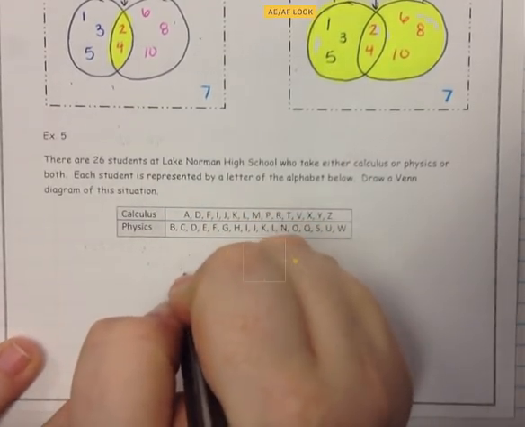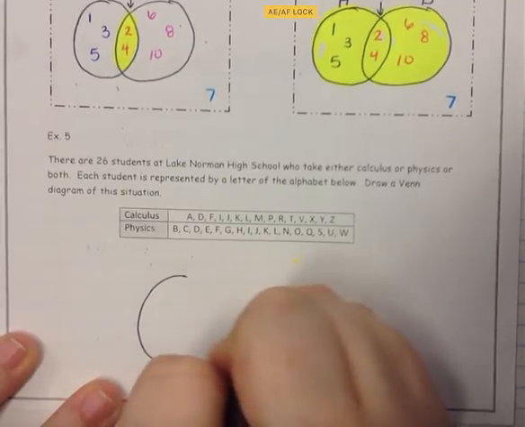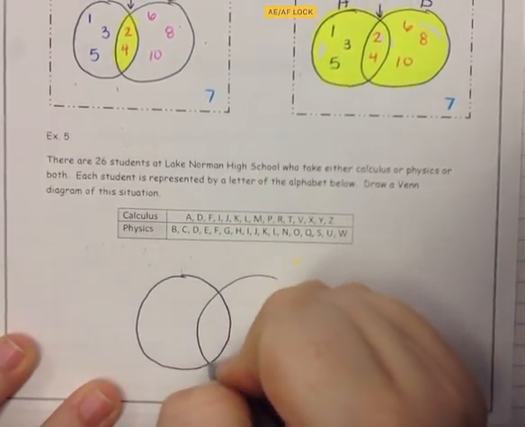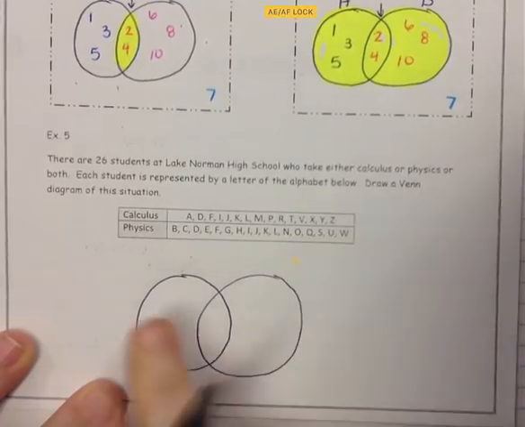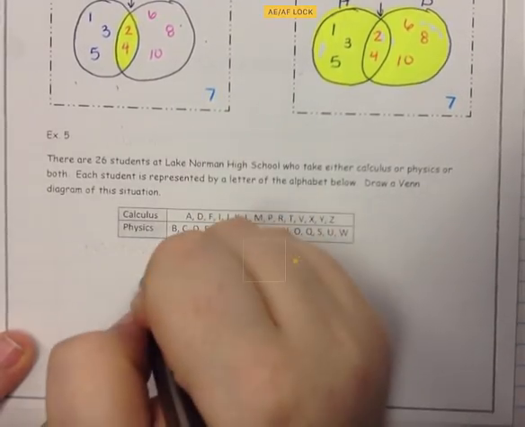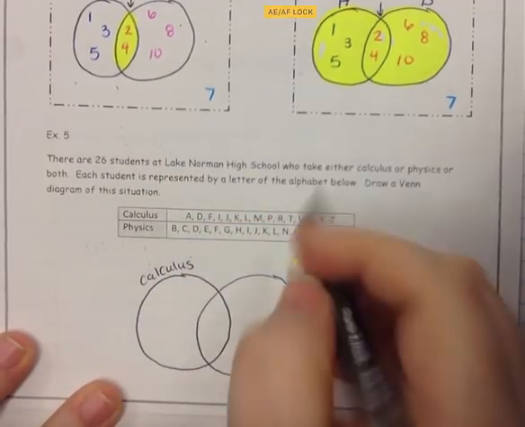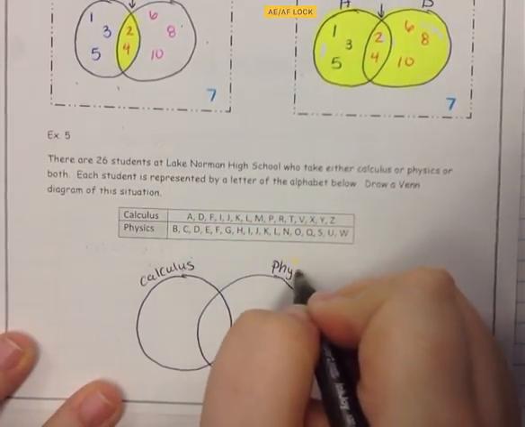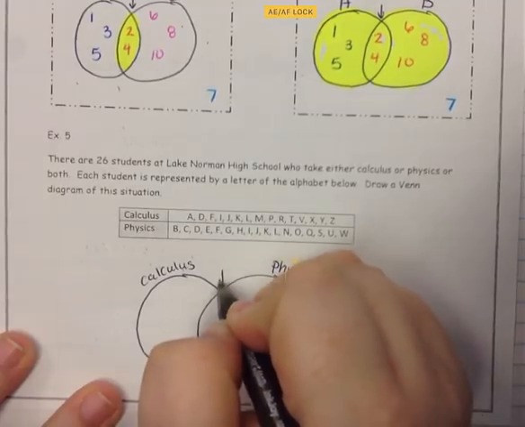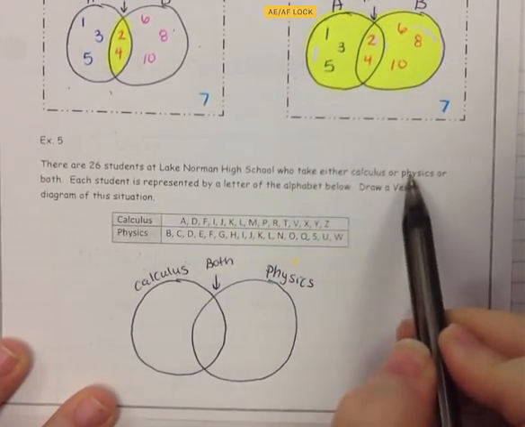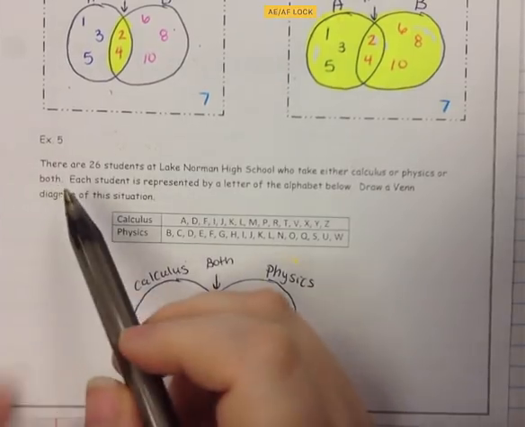So I'm going to draw 2 circles. We have 2 sets. We're going to name the first one. It's going to be calculus. You always need to name them. The second one's going to be physics. And in the middle, it's both. See, we have calculus, physics, or both.